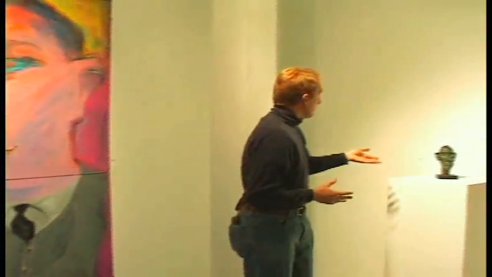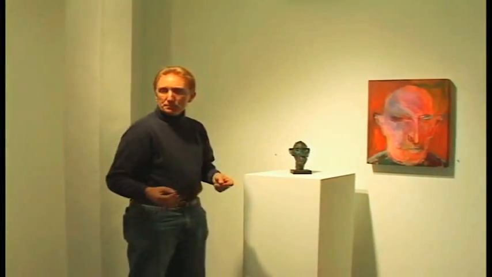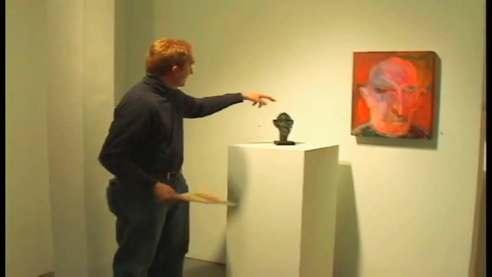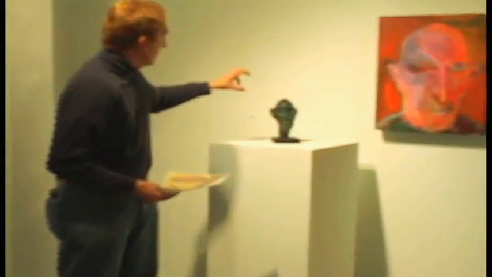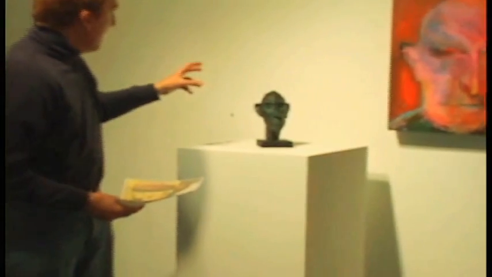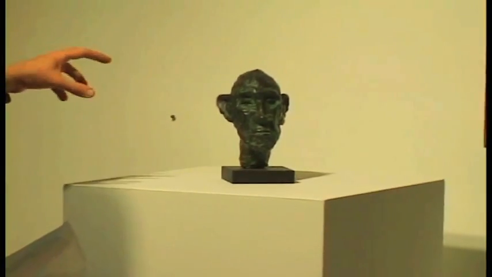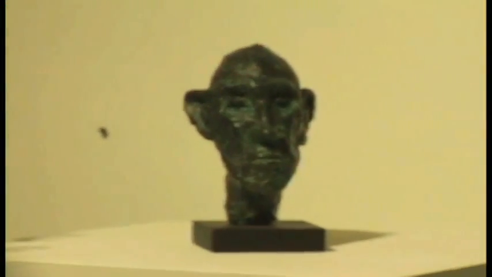Let's go to this piece here. This is a bronze, and the bronze is painted in a dark green patina, and to me it shows a great influence of Alberto Giacometti, the sculptor and painter, Swiss-Italian, on my work.